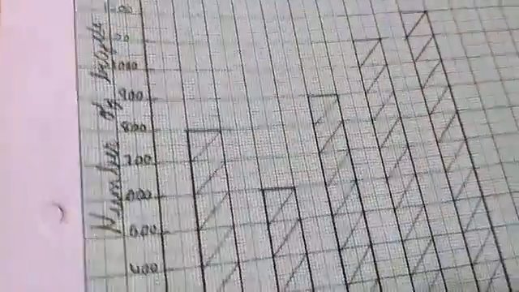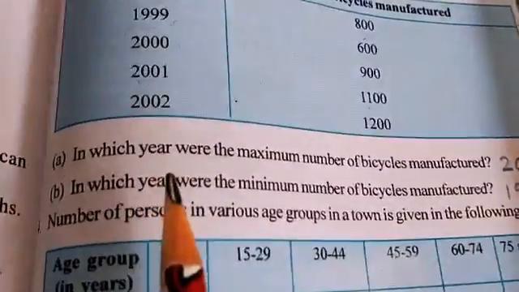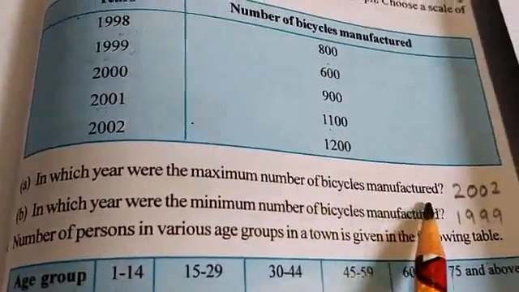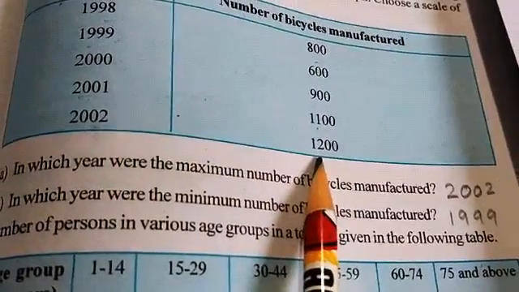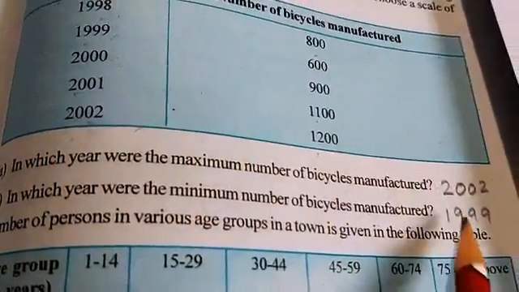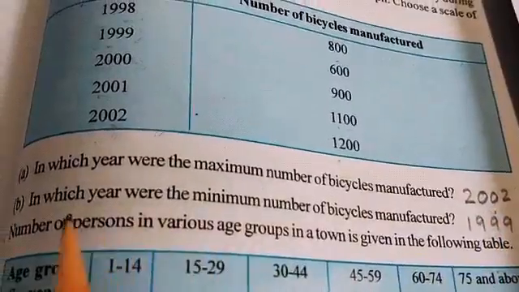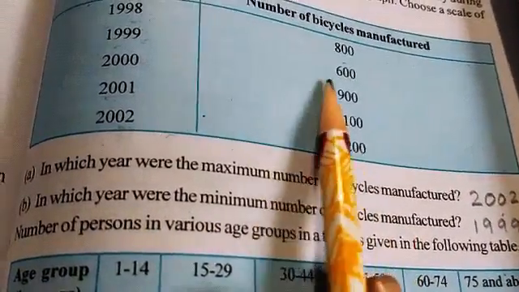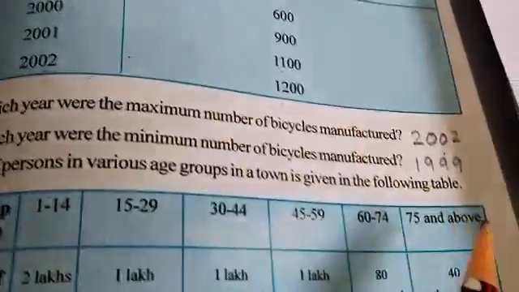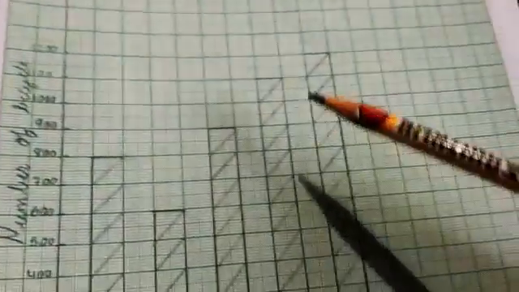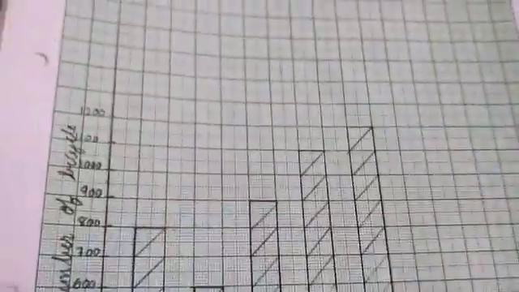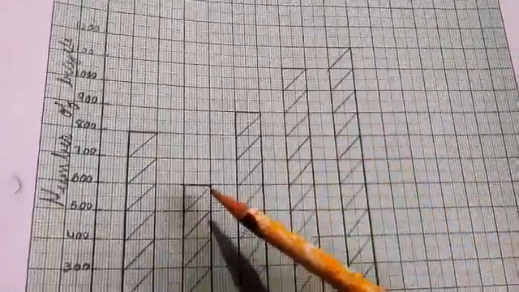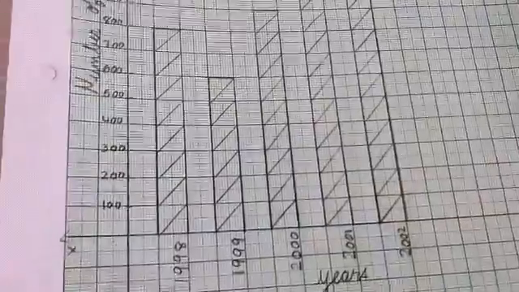And by drawing this bar graph you have to answer a few questions. In which year the maximum number of cycles are manufactured? Here you can say maximum number of cycles are manufactured in the year 2002. So I have written 2002. In which year minimum, सबसे कम कब हो रहा है? 1999. And even by seeing the bar graph you can answer, maximum इधर है, right? Maximum is this and minimum is here. So seeing the bar graph you can answer the question easily.